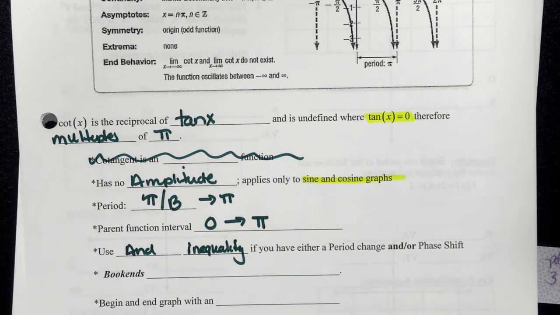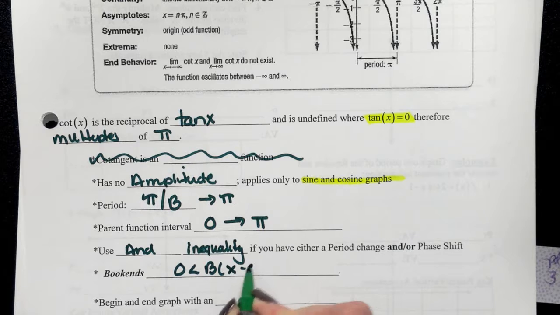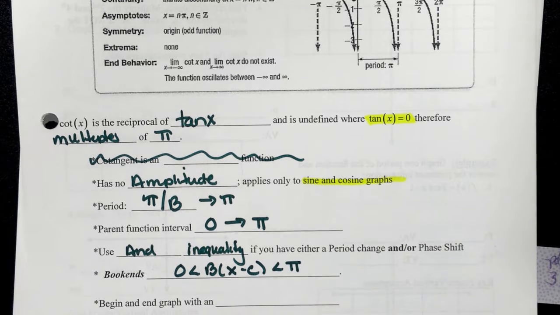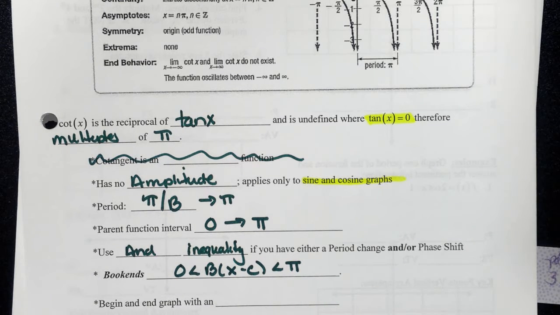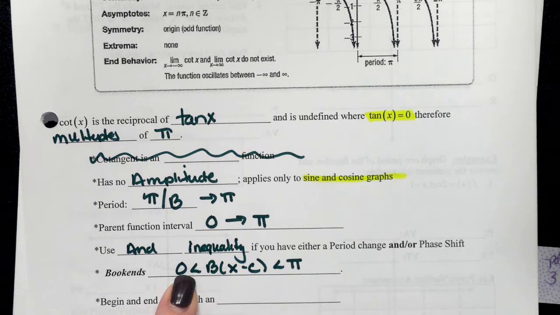So the way you set up your inequality for cotangent is going to start at 0. It's going to go from 0 to pi. Like I said, tangent is the only one that will not start at 0 when you set up the inequality. Tangent is your tricky one. Tangent's the one that'll go from negative pi over 2 to pi over 2.